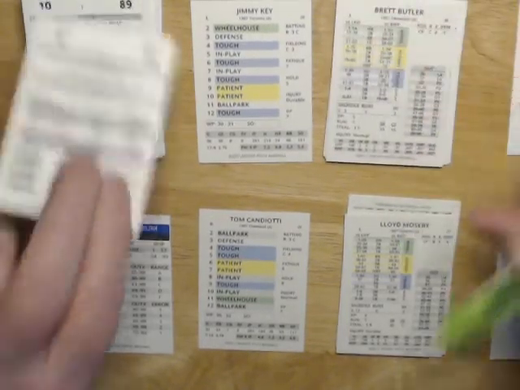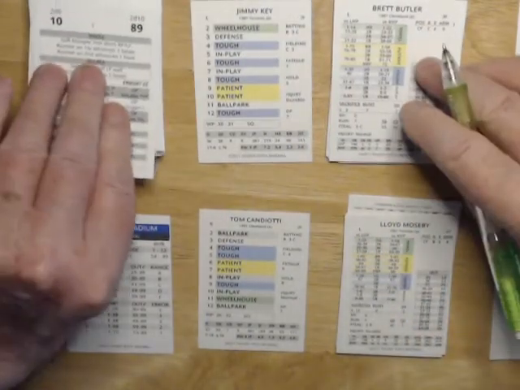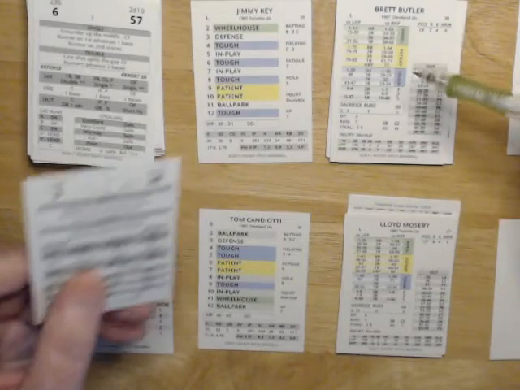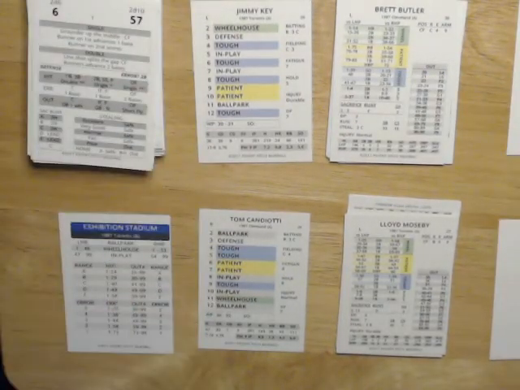Greg Butler. 4. Tough. Versus the lefty. 38. Struck him out. 2 down.